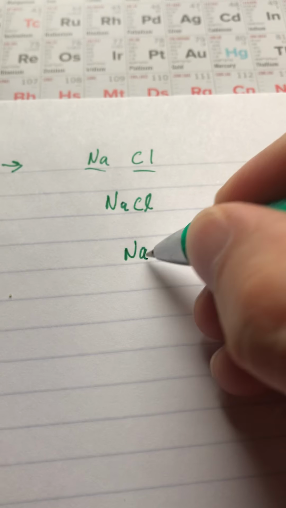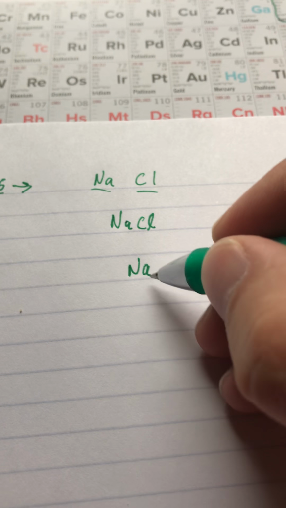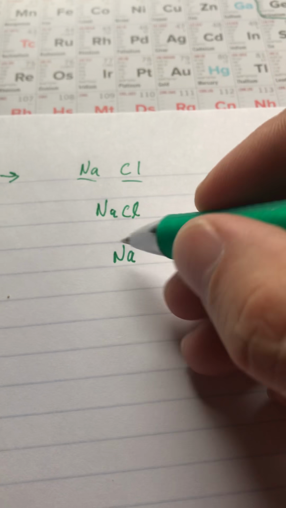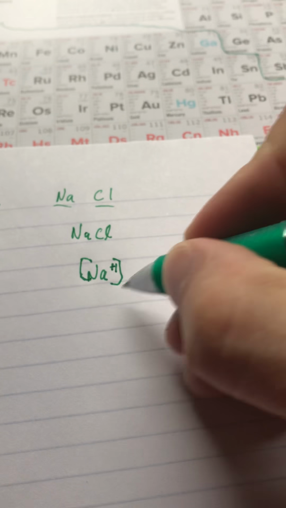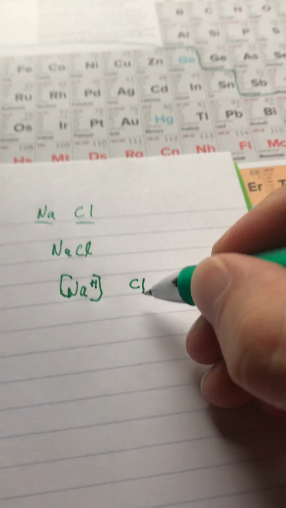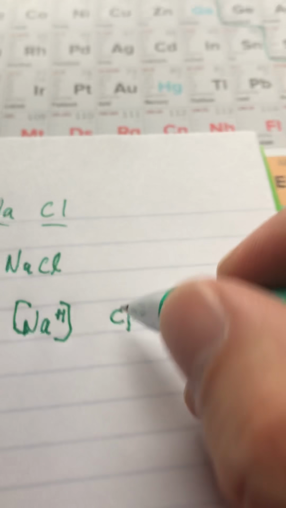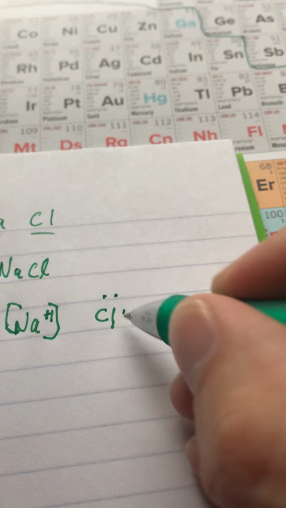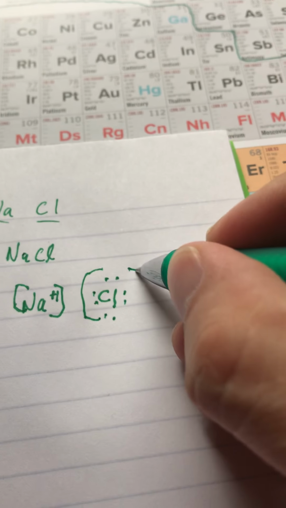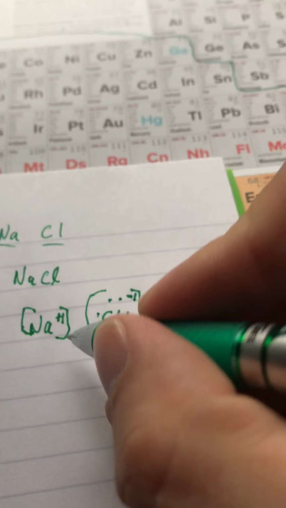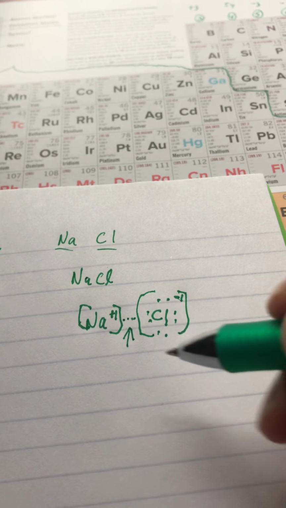So sodium normally has one valence electron, but if it's going to be +1, that gives away that one valence electron. So we aren't going to draw any valence electrons around the sodium. I'm going to put it in brackets and put a little +1 there. Then next to it, I'm going to put the chlorine, which normally has 7 valence electrons, but if it's -1, that means that it gained that electron from the sodium. So I'm going to complete the Lewis structure for chlorine with 8 electrons around it, put it in brackets with a -1, and then do a little dotted line, and that represents your ionic bond. And that's the Lewis structure for sodium chloride.